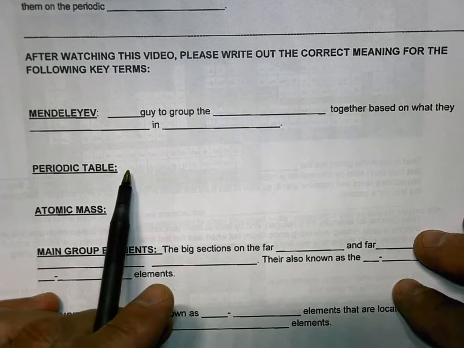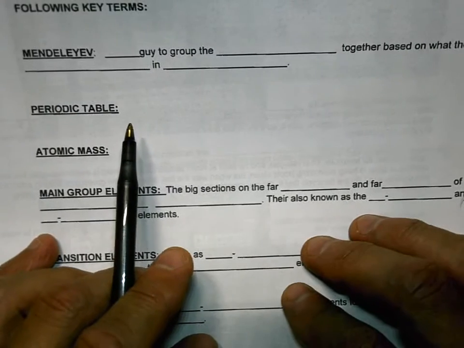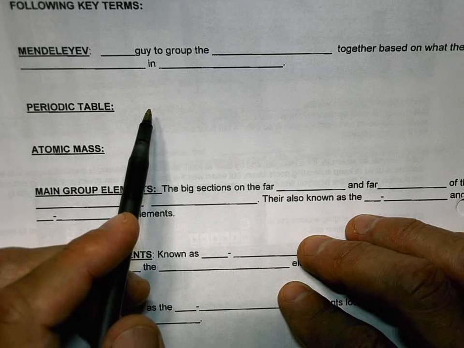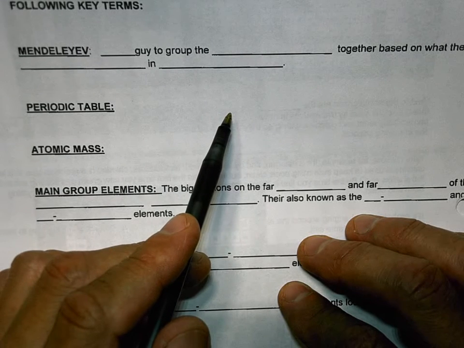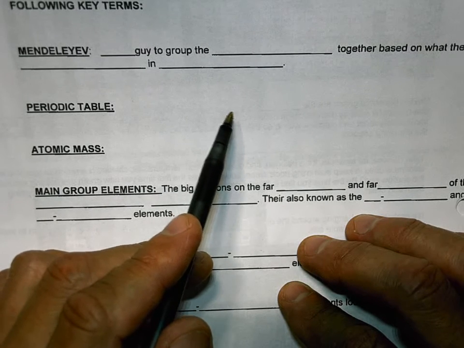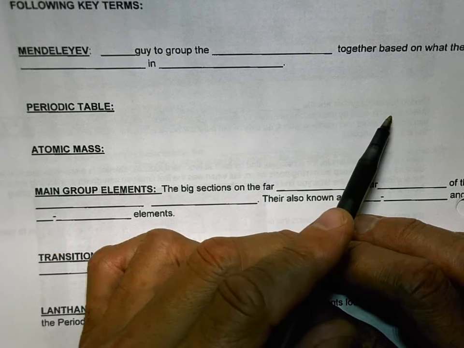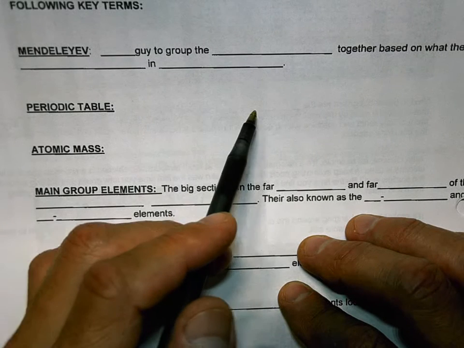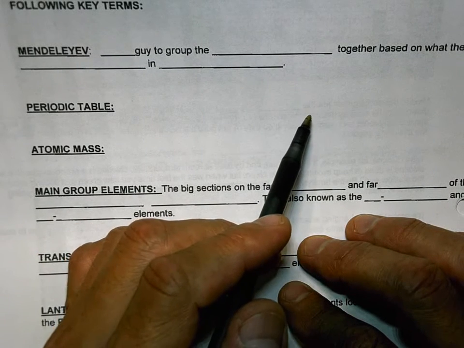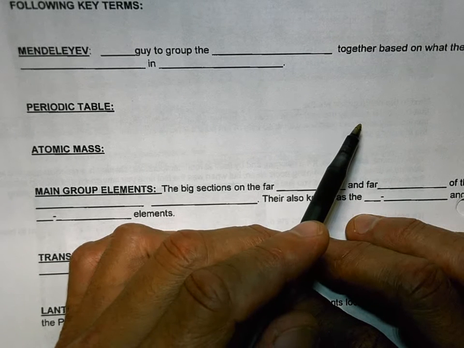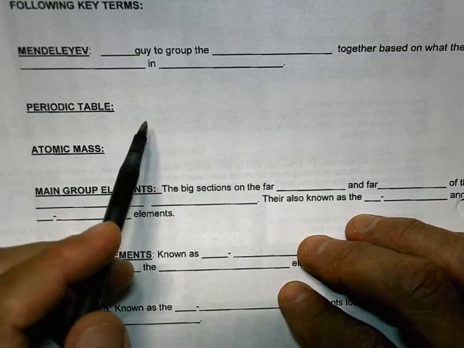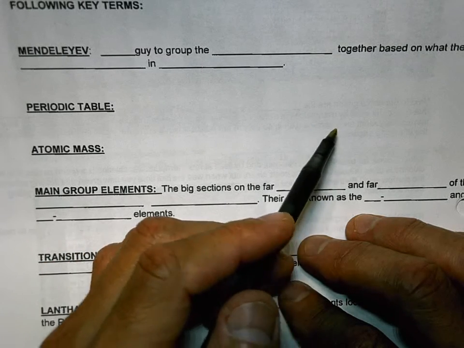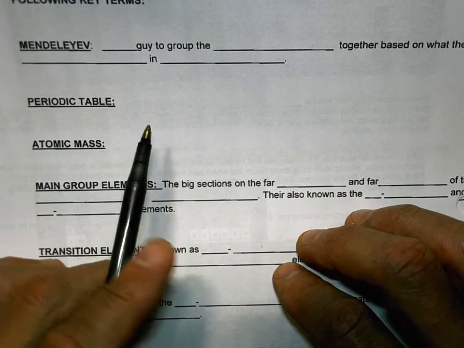So the periodic table. What is the periodic table? Well, it's a chart. Go ahead and write that down. A chart that shows all elements in nature. Again, a chart that shows all elements in nature. So that's what the periodic table is.